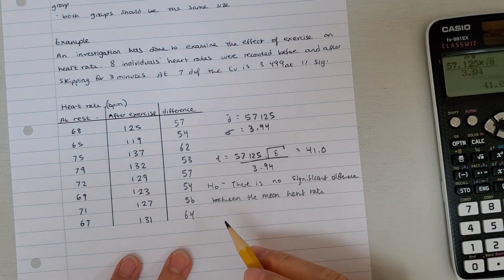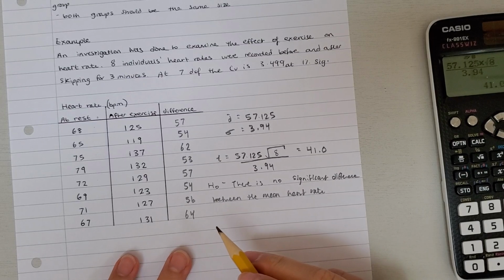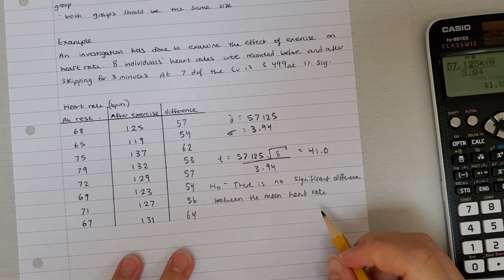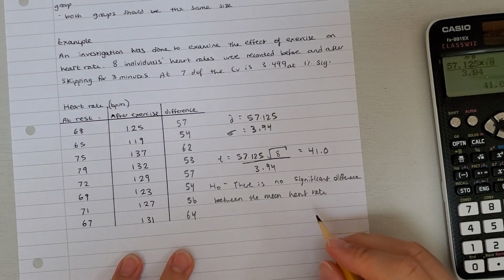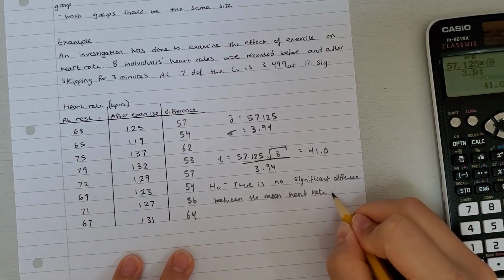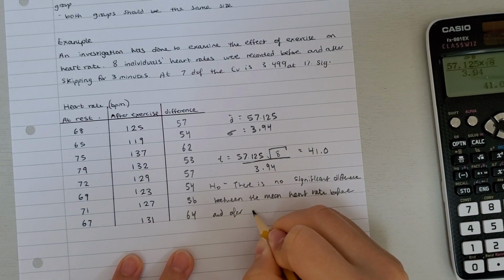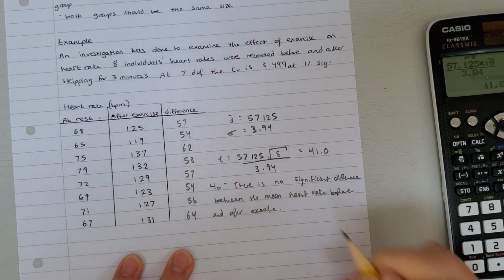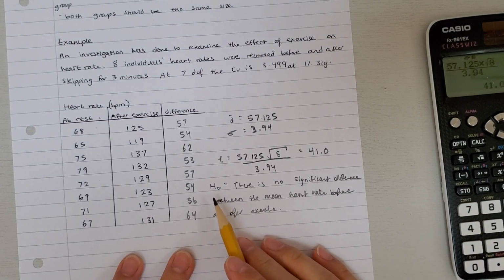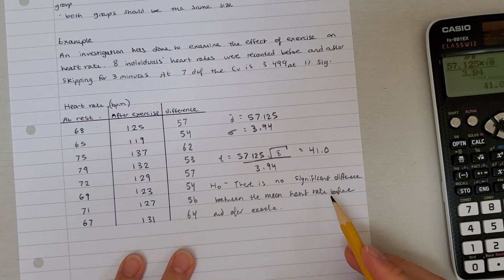You always have to write null and alternative hypotheses when doing statistical tests. The alternative will be that there is a significant difference.